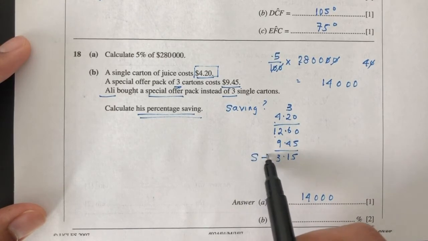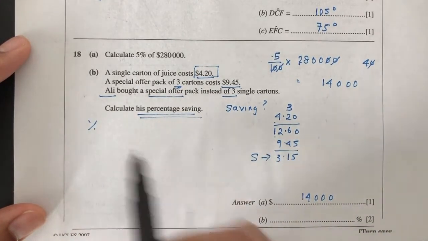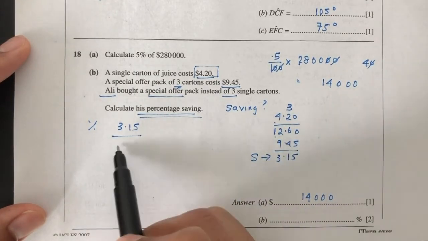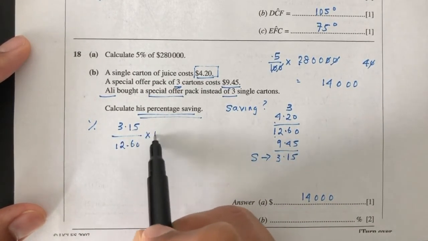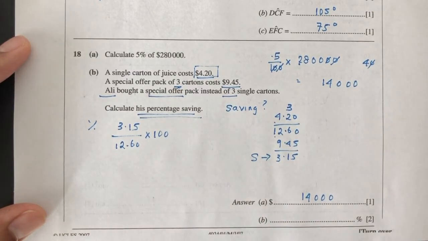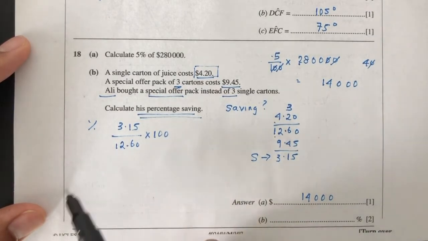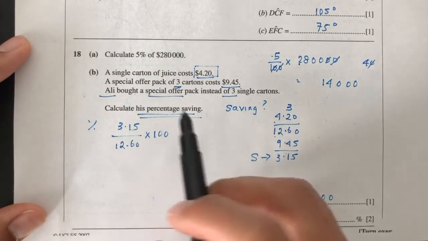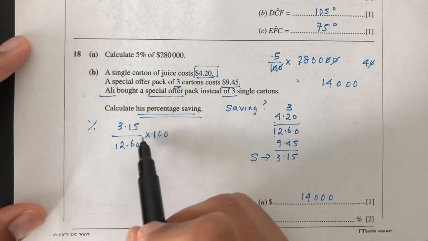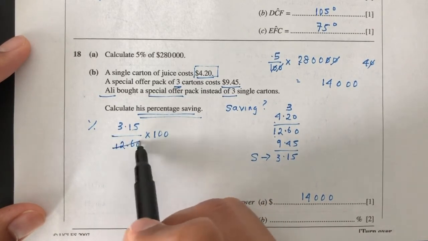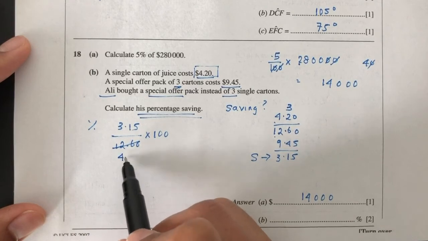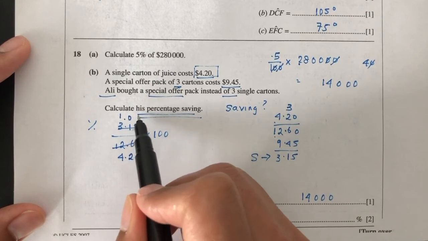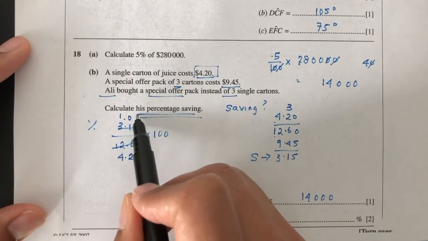That is the saving. Now for percentage saving, you have to take saving, divide by initial cost, this, times 100. So what can we do here? Let's first find out this. We can divide by 3. Let's do that. That becomes 4.2, and that will be 1.05.